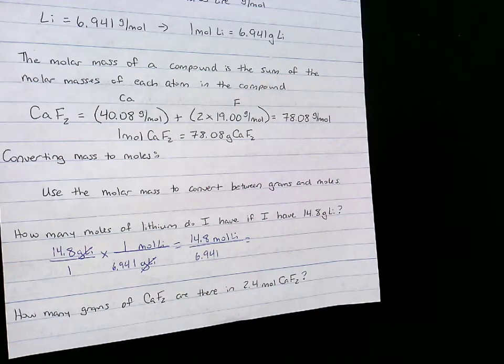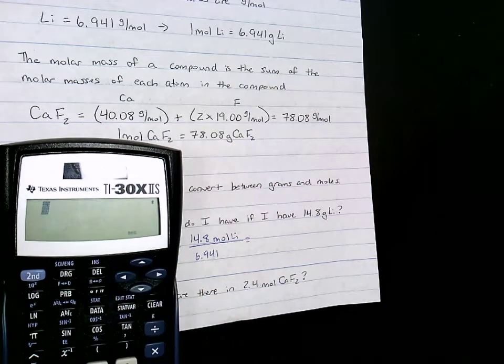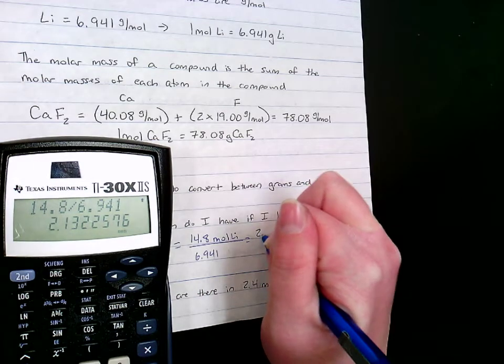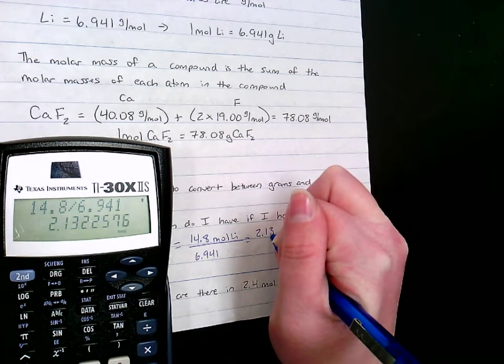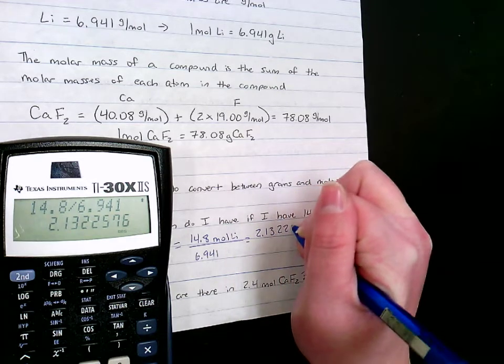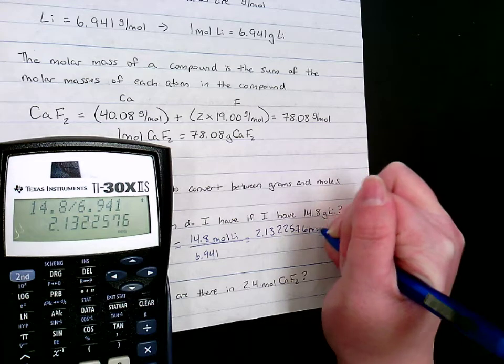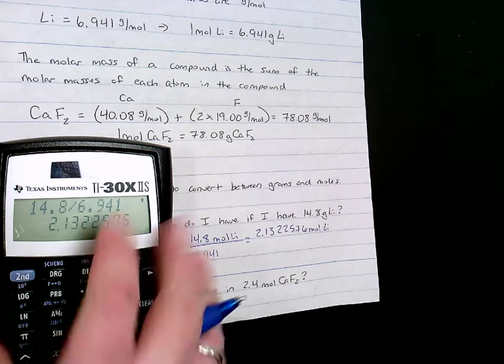So 14.8 divided by 6.941 gives me that as my mathematical answer, 2.1322576, and it's still the unit moles of lithium.